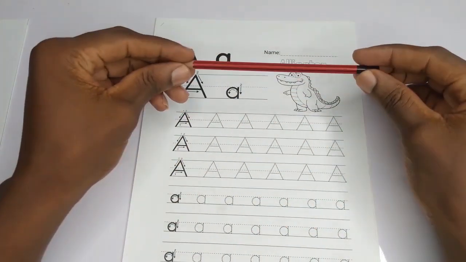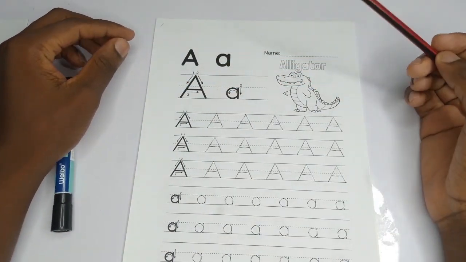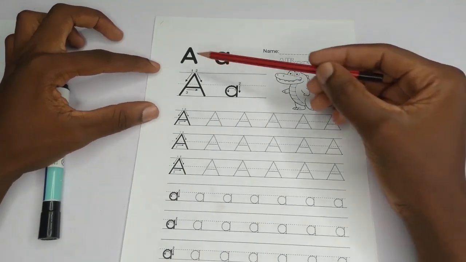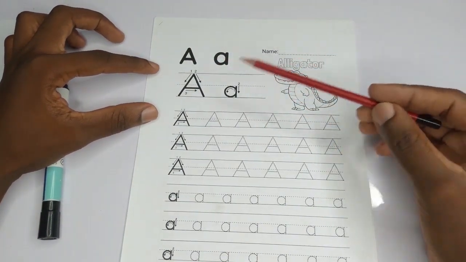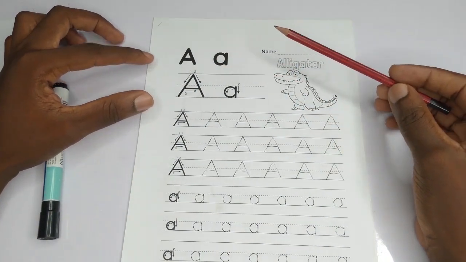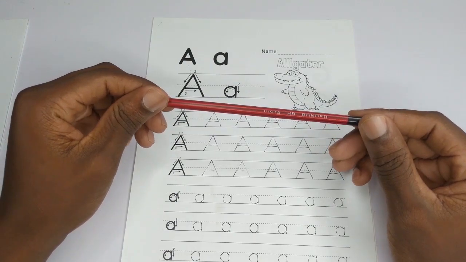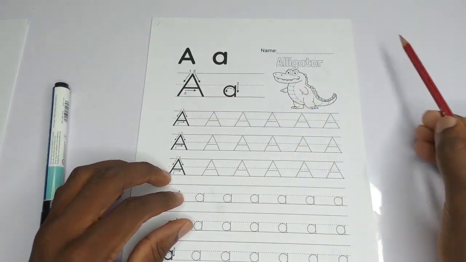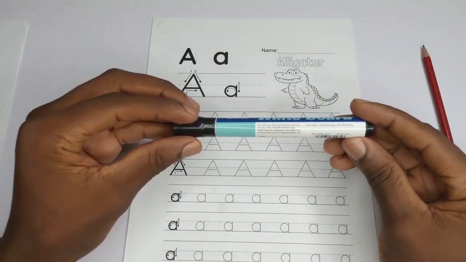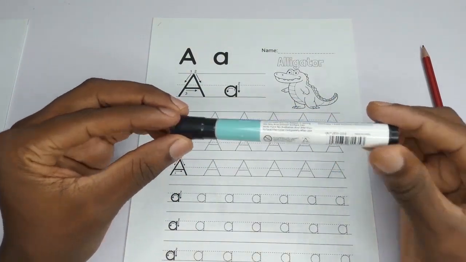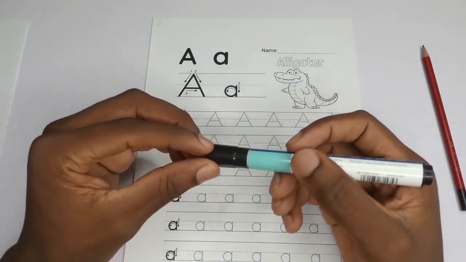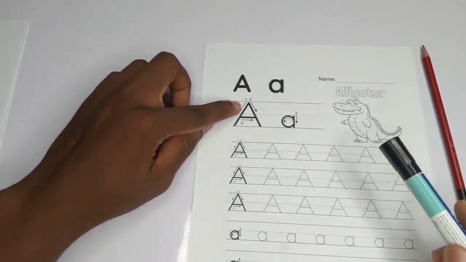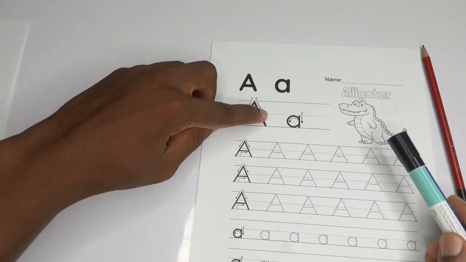In today's video, we want to learn how to trace alphabets in the English language. So we'll be starting by learning how to trace the alphabet A, or how to write the alphabet A. Now you will be using a pencil to trace the alphabet that are given to you. And for you to be able to see, I will be using a marker so that it will be bolder for you to see.